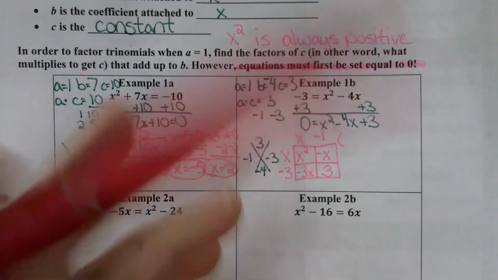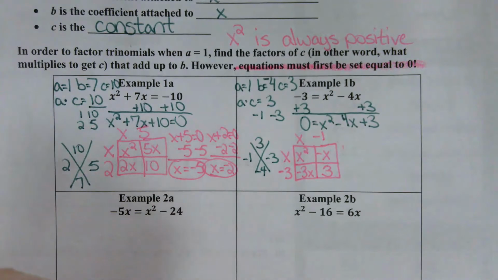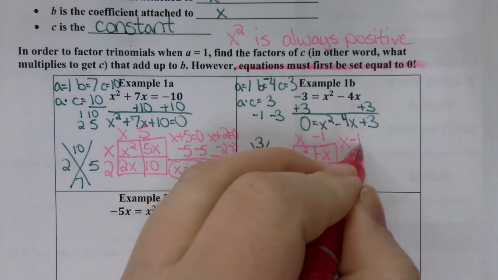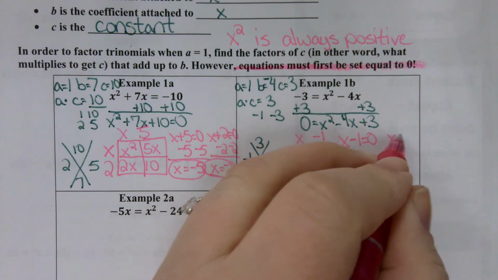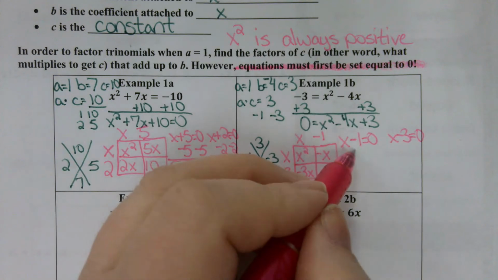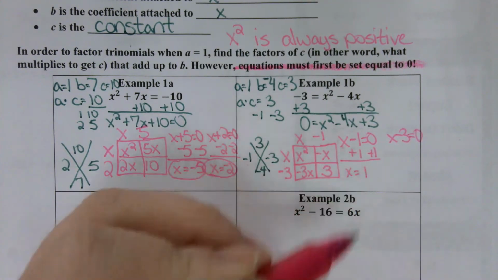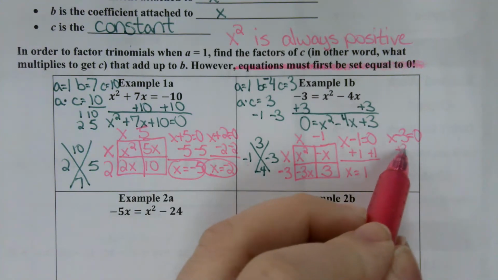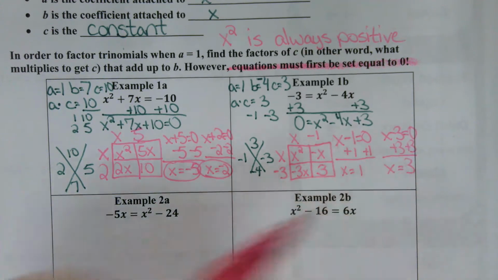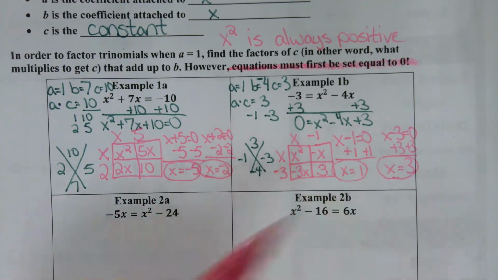We'll write our factors. Oops, we don't need the parentheses because we're solving. We're going to set each factor equal to 0. So x minus 1 equals 0 and x minus 3 equals 0. Add 1 to both sides and x is equal to 1. For this one, we'll add 3 to both sides. So x will equal 3. Both of them are our solutions, and we need to include both.